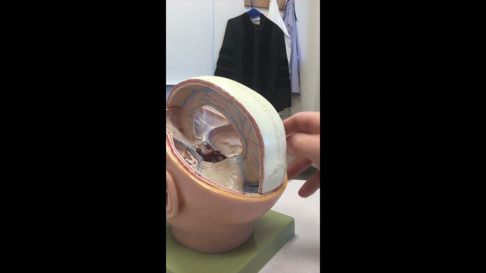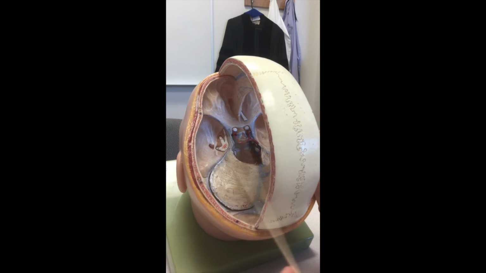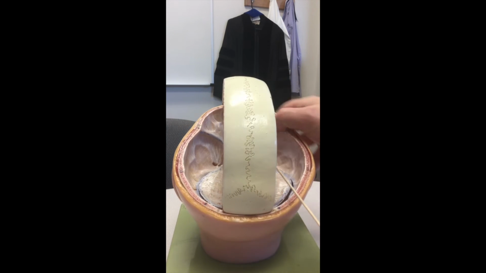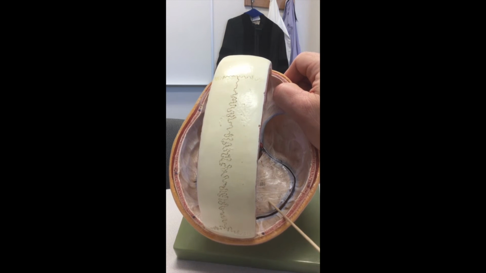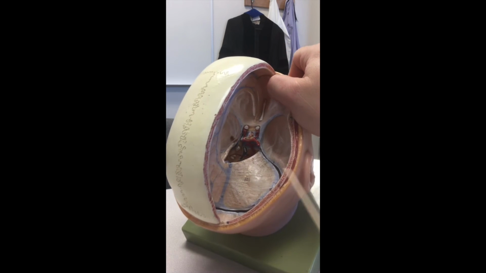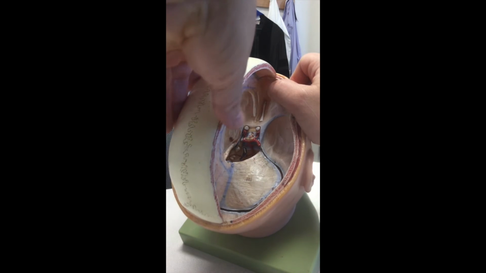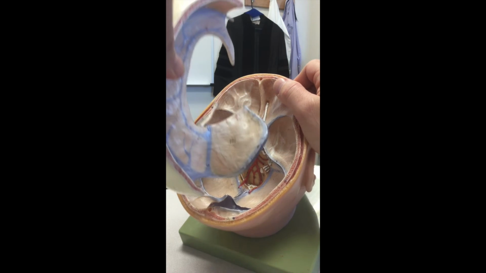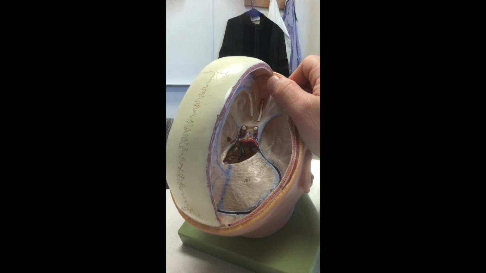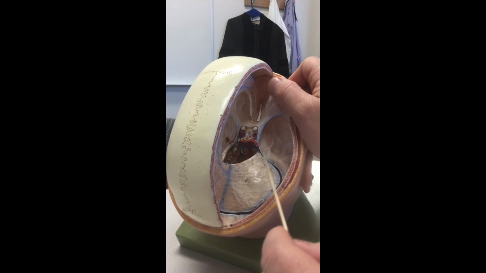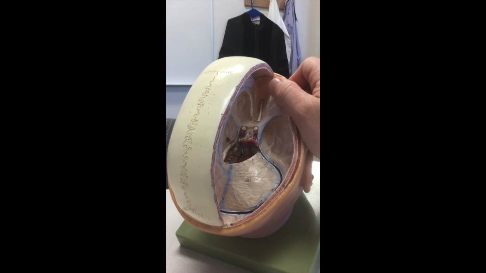The tentoria, seen in their normal position, is this membrane here and here. Sorry, you can't see this super well. Here and here, okay? These partitions separate the cerebrum from the cerebellum, which will be beneath them. If I pull this out, you can see how that fits in place, and that membrane would trap the cerebellum and the brainstem into that posterior cranial fossa.